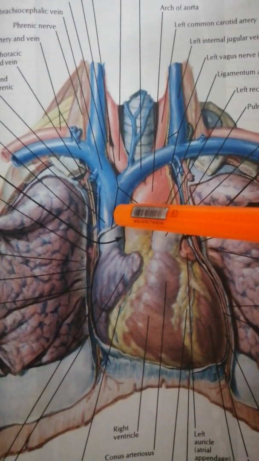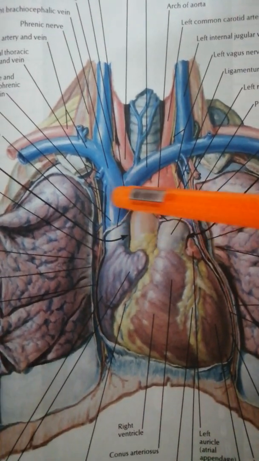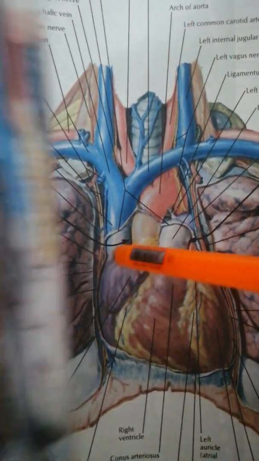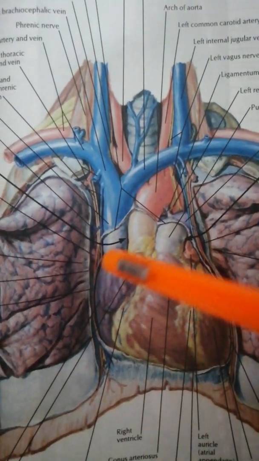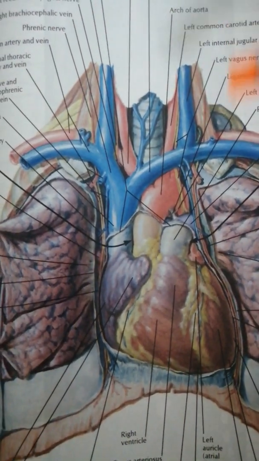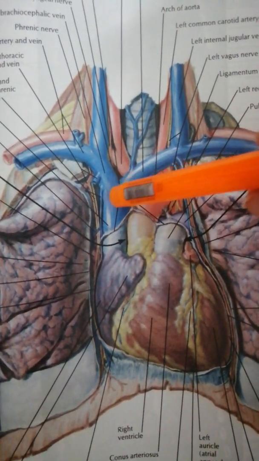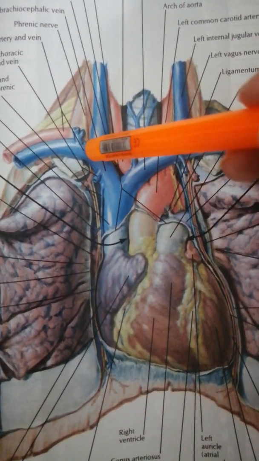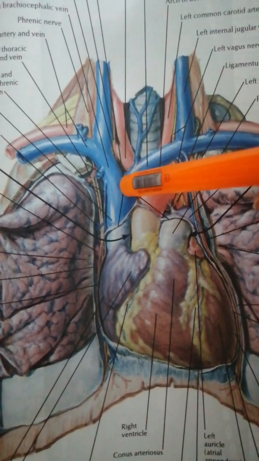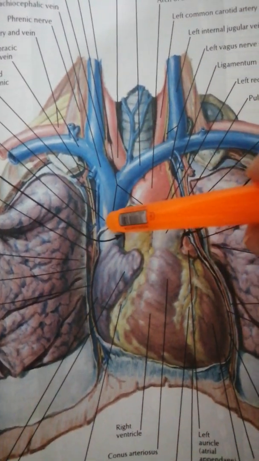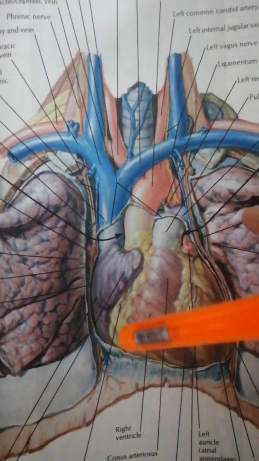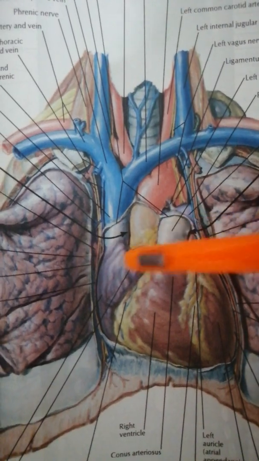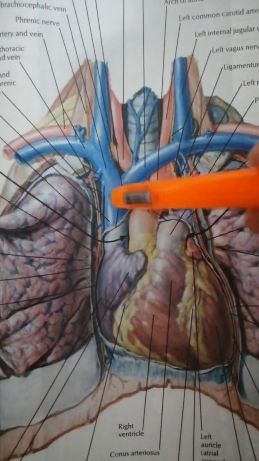level of the second, or behind the second right costal cartilage, and basically drains into the right atrium, the top of the right atrium behind the third right costal cartilage. So formation via the union of the right and the left brachiocephalic behind the first right costal cartilage, piercing the pericardium behind the second right costal cartilage, and draining into the top of the right atrium over here at the level of the third right costal cartilage, or behind it to be more accurate.